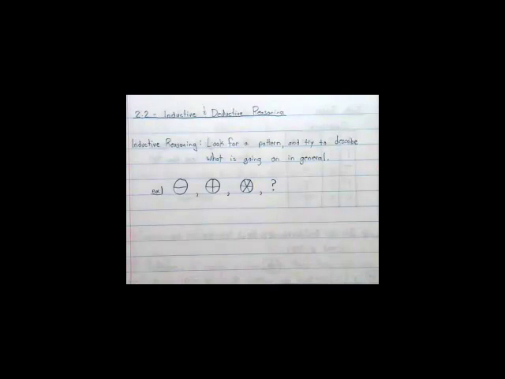So the next picture should have how many pieces? 8. And how many lines? 4. Technically, if you're going all the way across, it should have 4. So the next in the pattern should be this: 1, 2, 3, 4 lines. And if you count them up, there are 8 little wedges.